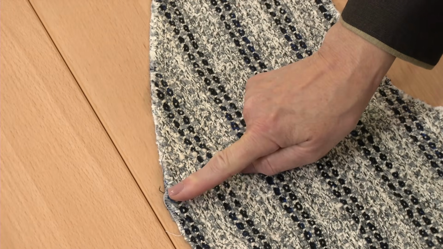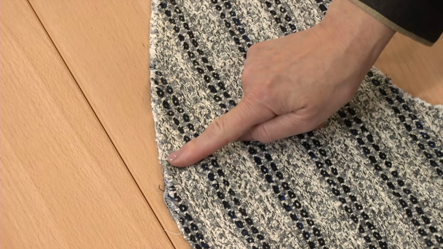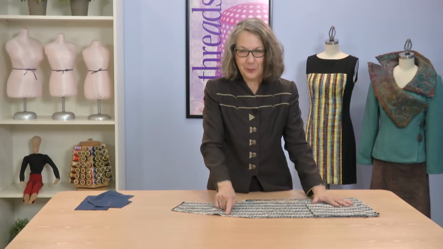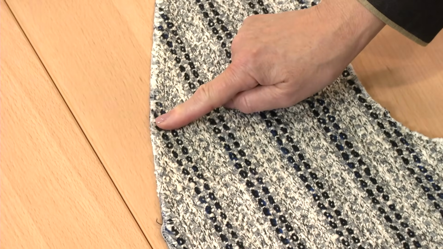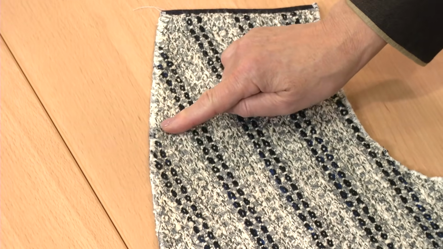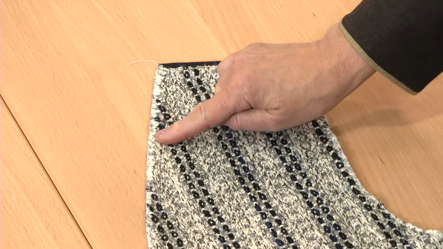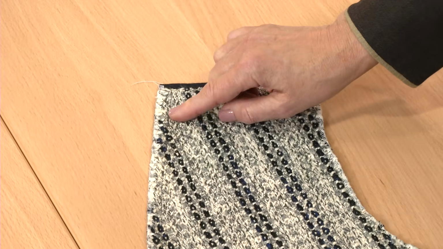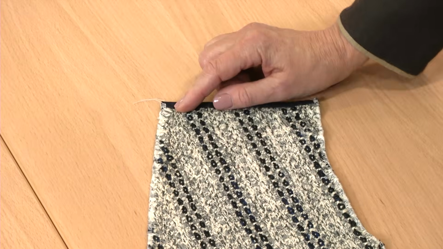Now if I start where the fabric is wider and I move towards narrower, what's actually happening here from a physics point of view is that I'm dropping off warp threads, and they are happily falling by the wayside under the pressure of the presser foot. When I get to the top, it's pretty unremarkable, and you may wonder what the big deal is.